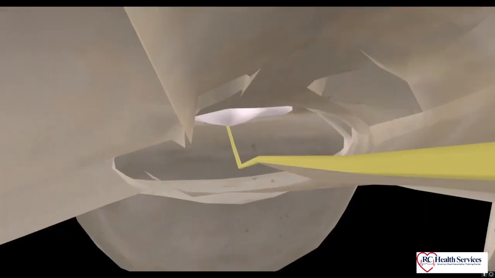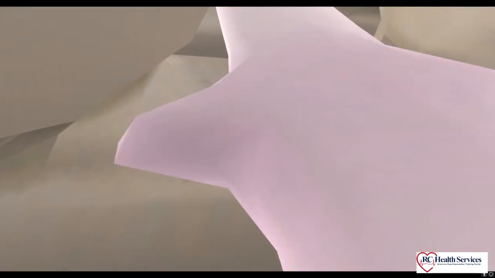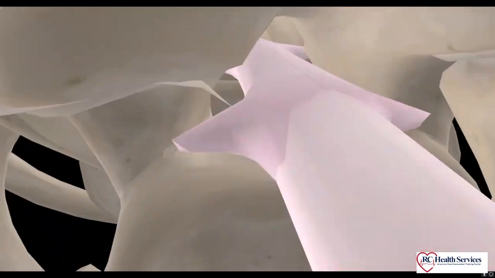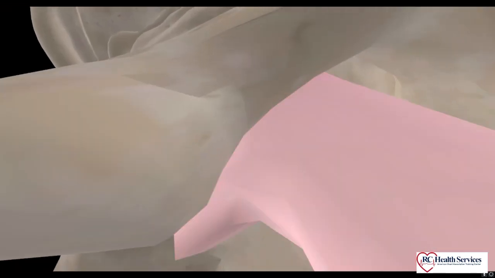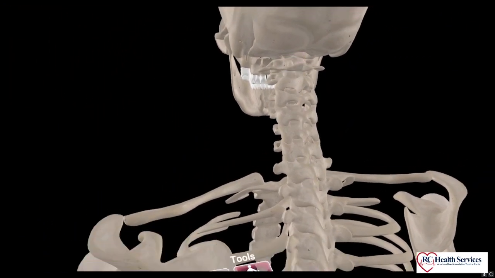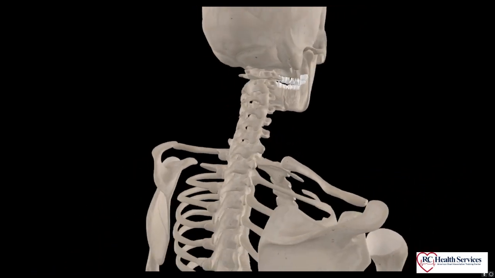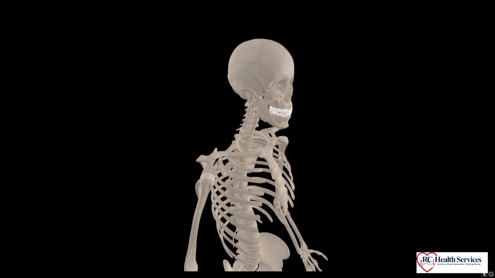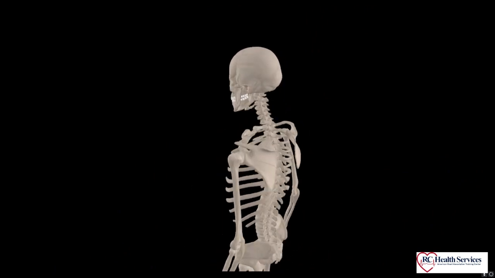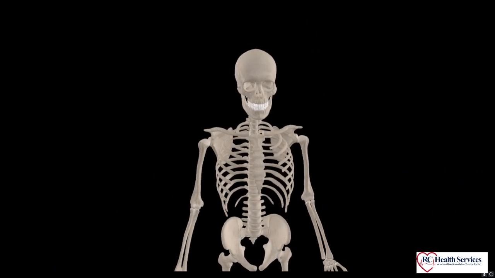So there's the inlet, or I should say outlet. There's the start of the spinal cord, and usually the spinal cord stops around L1, L2. And again, it shows you how that spinal cord goes all the way through the foramen magnum and connects to the brainstem and the rest of the brain.